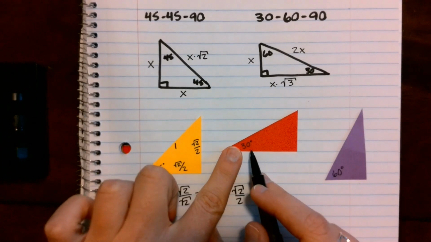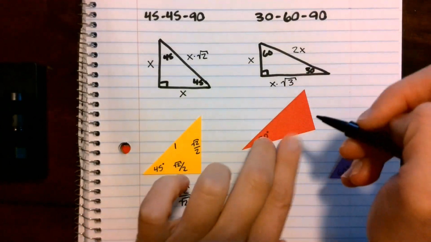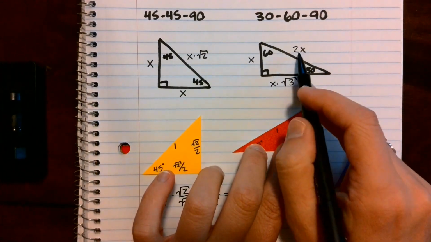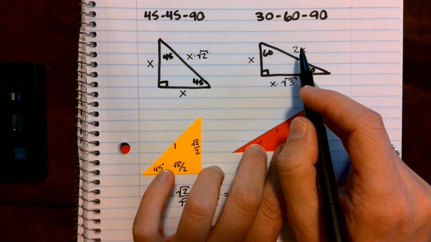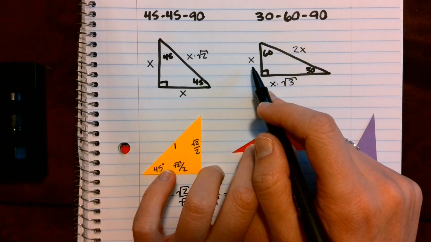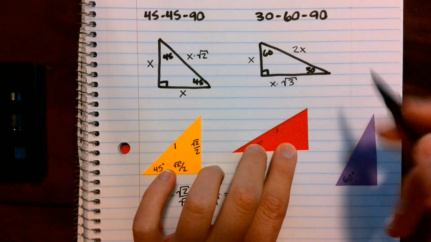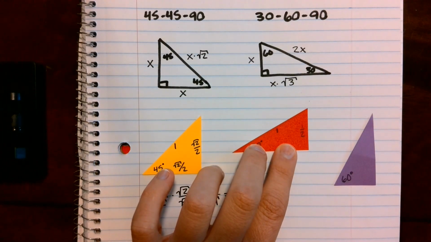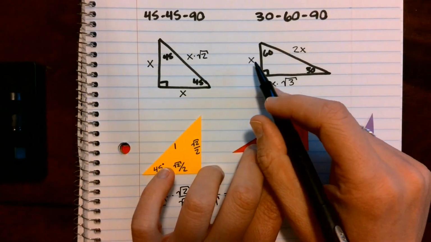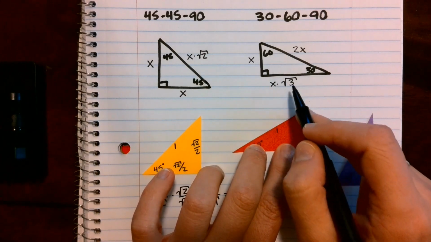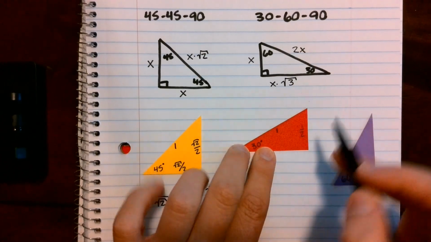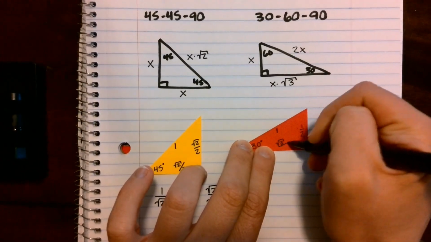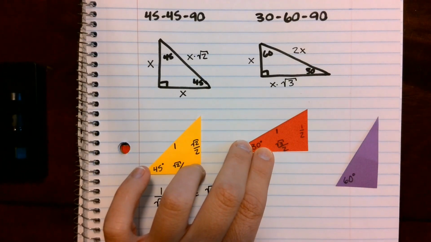In my 30-degree angle, again, I want my hypotenuse to be 1. And if my hypotenuse is 1, then to go from my hypotenuse to that short leg, I'm going to divide by 2. So my short leg is going to end up being 1/2. And then to go from my short leg to my long leg, I'm going to multiply it by radical 3. So I've got my 1/2 times radical 3. I'm going to get radical 3 over 2.